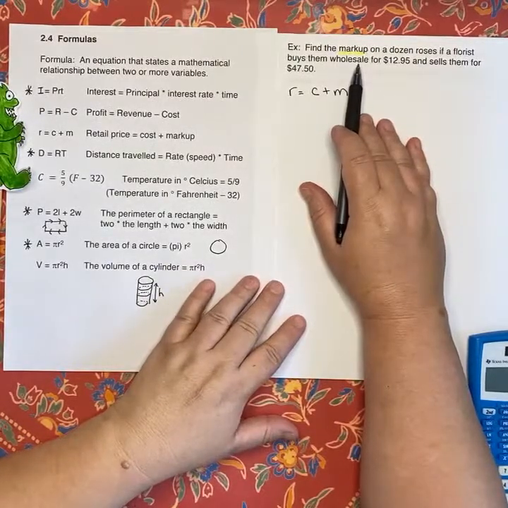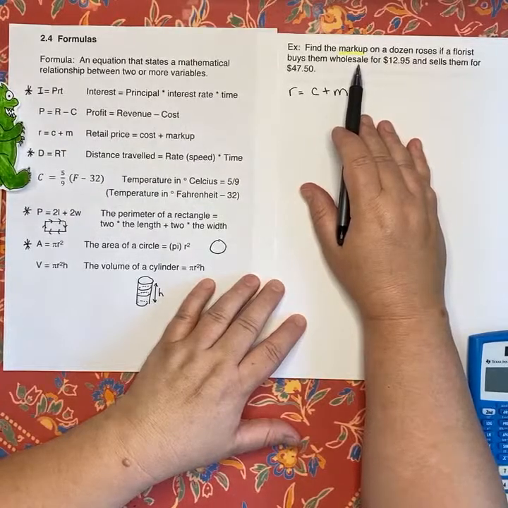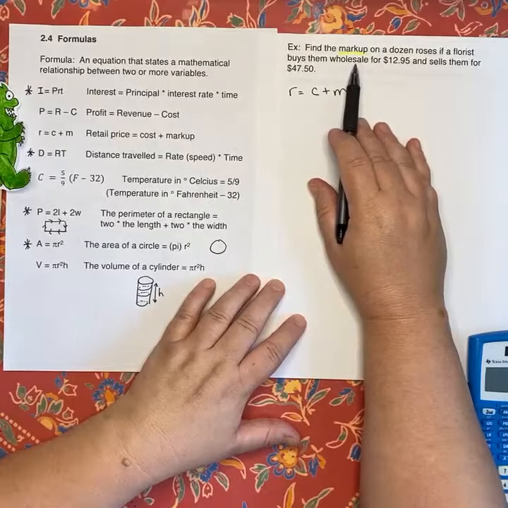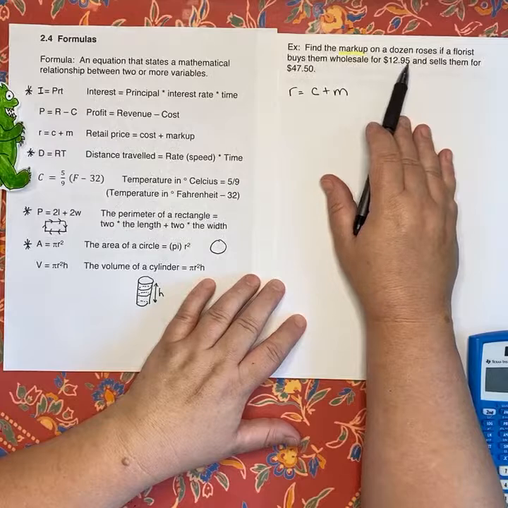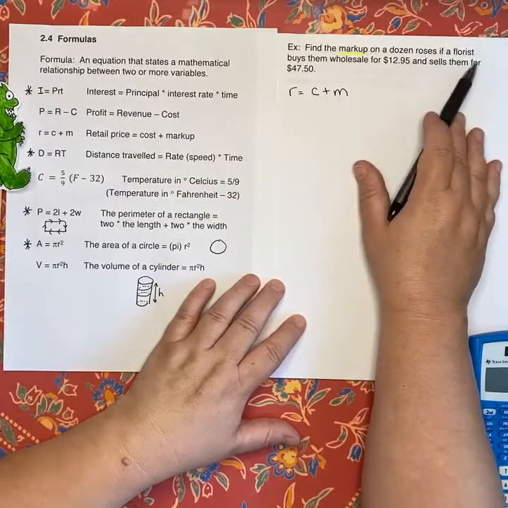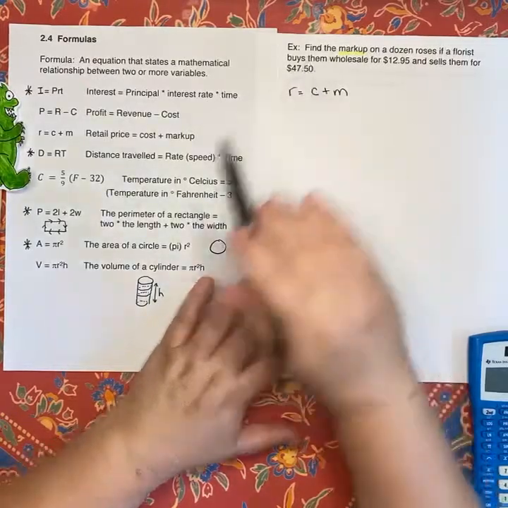You pay less directly to the farmers or whoever the group of people selling the flowers, the flower market. And so that's the price you pay, $12.95. So I think that's our cost here, and sells them for $47.50. I believe that's the retail price.